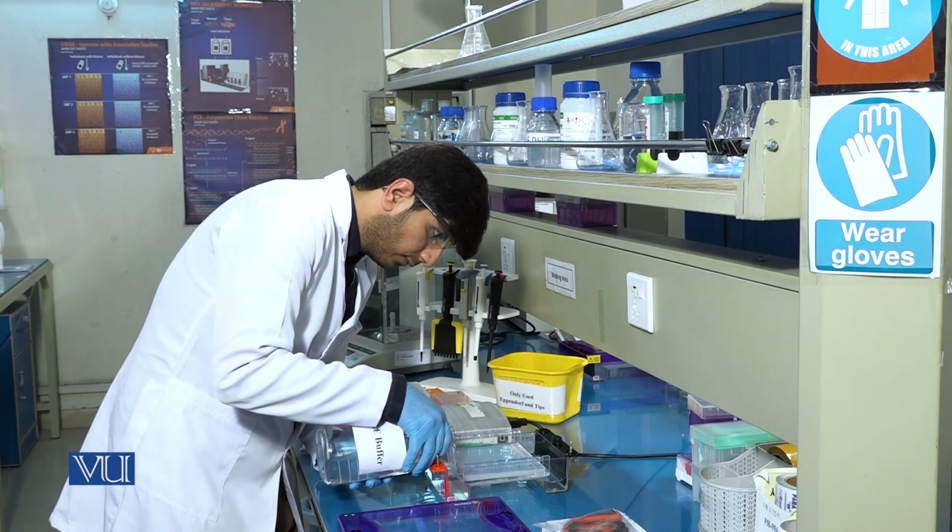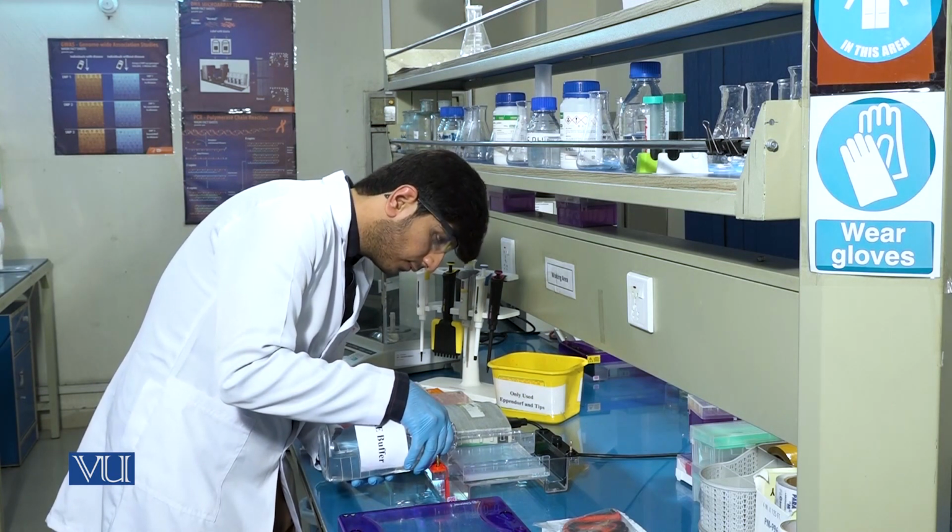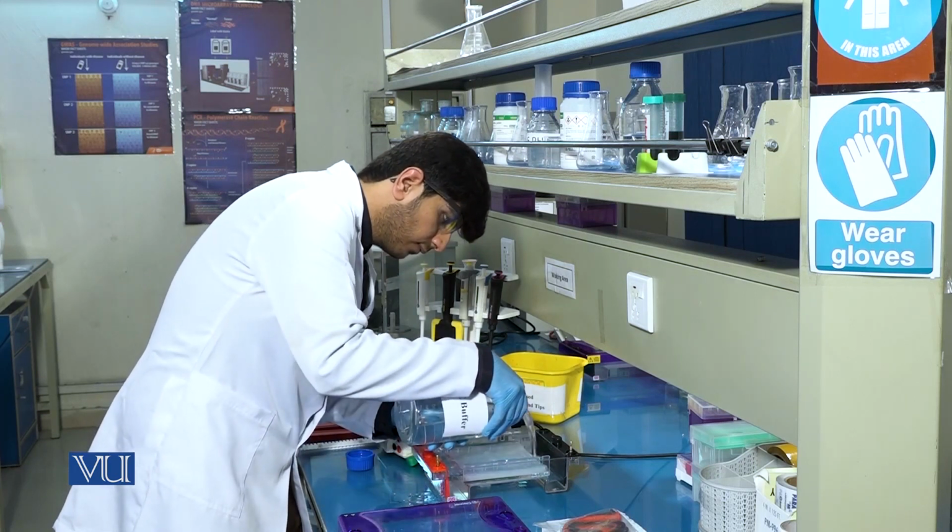Add the buffer to the level that the gel is completely submerged inside the buffer.